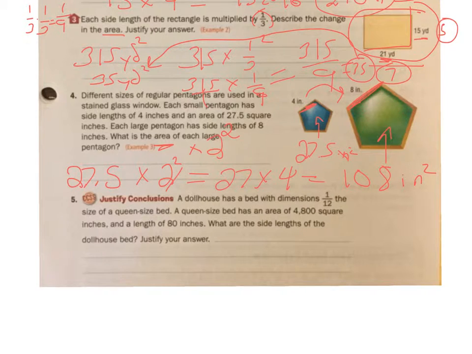Oh, it's actually 110. I'm making a lot of mistakes today, aren't I? And the reason why I made a mistake there, hopefully you're catching all this. I'm doing all these mistakes to see how you're paying attention. I did 27. It's 27.5 times 4, and 27.5 times 4 is actually 110 inches squared. That's what that one is. Okay, you got to add that 0.5. It's really important.